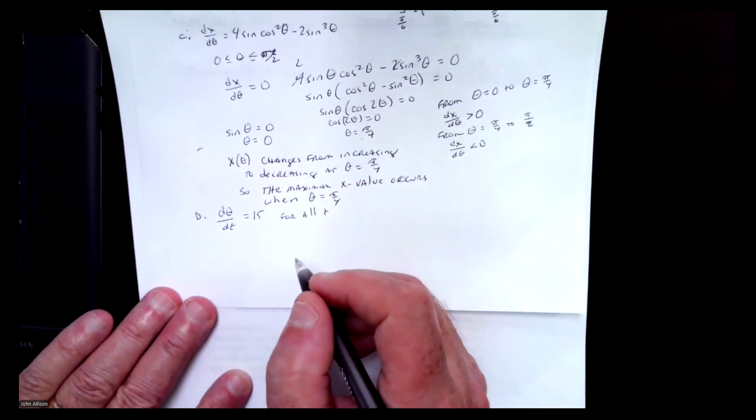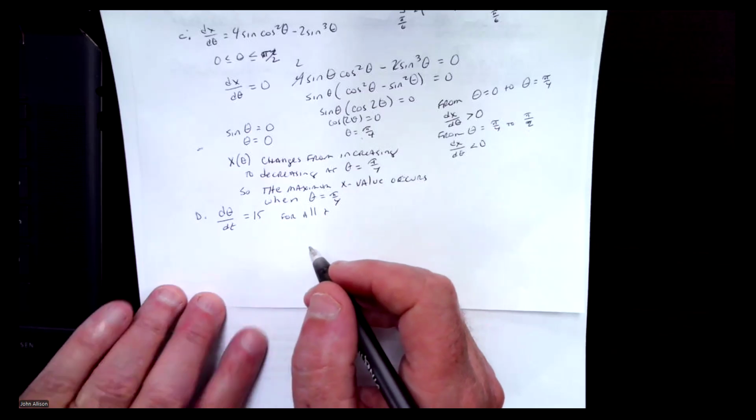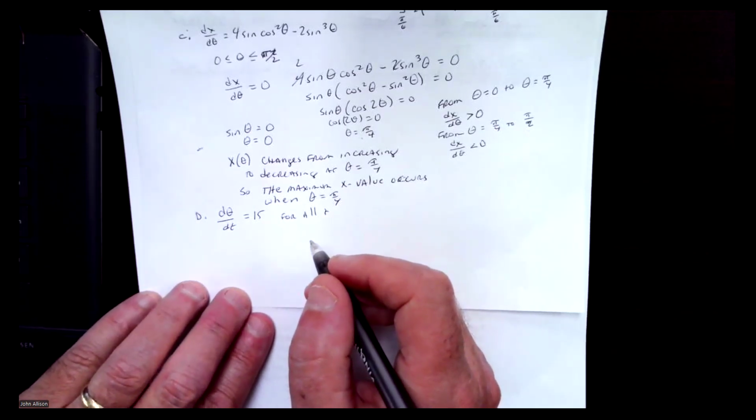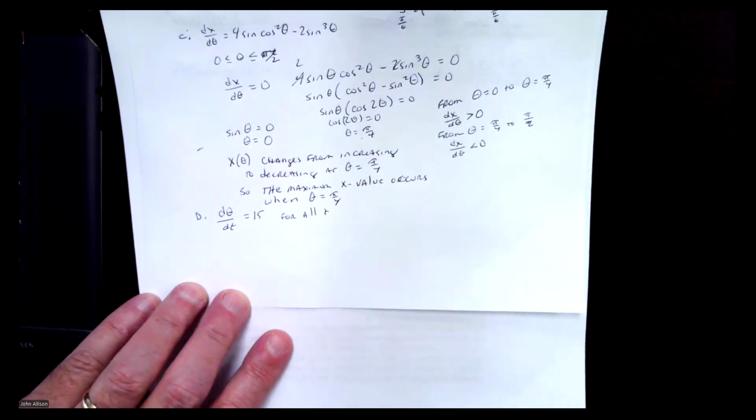Find the rate at which the particle's distance from the origin changes with respect to time when the particle is at the point where theta equals 1.3.